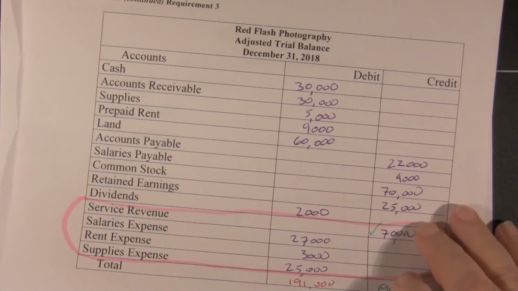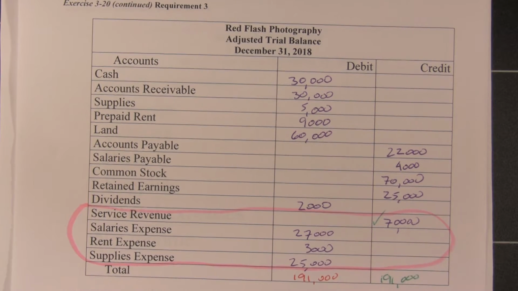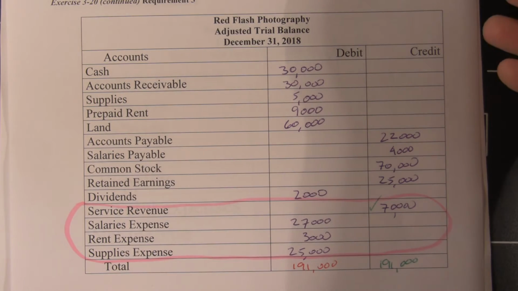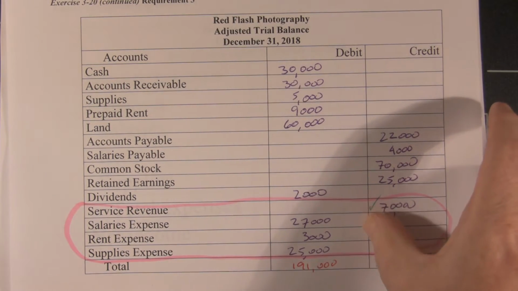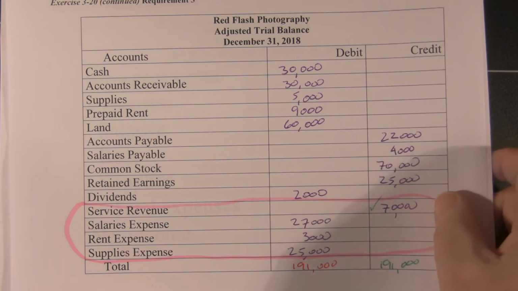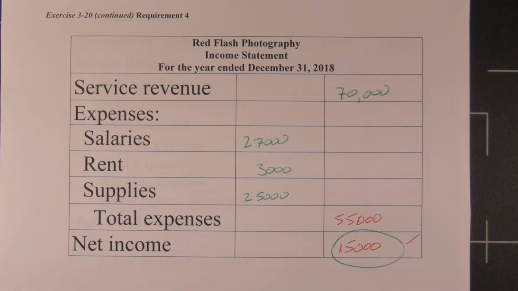Referring back to the trial balance, I'm going to pick up the revenue and the expense accounts. I've got one revenue account and 3 expense accounts. So I've got 70 in revenue, 27 in salaries, 3 in rent, and 25 in supply expense. I'm going to transfer that to a formal document called the income statement, and it looks like that. Now, remember, this $15,000 belongs to the shareholders. That goes to retained earnings.